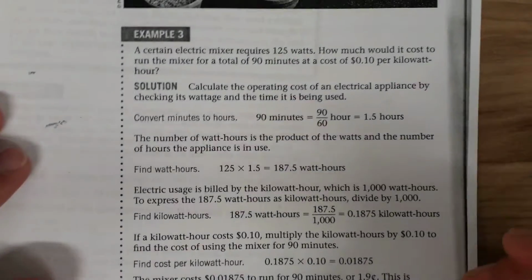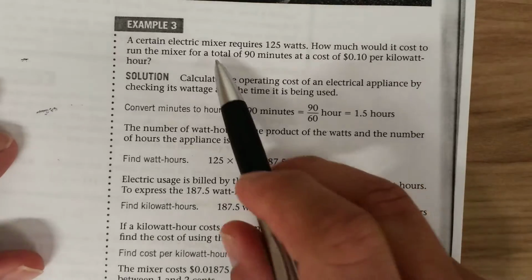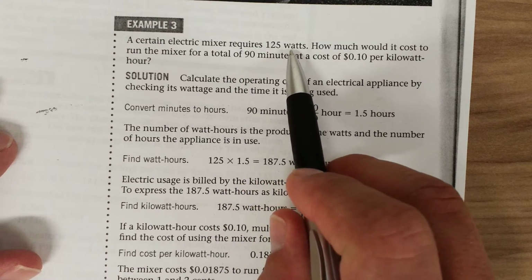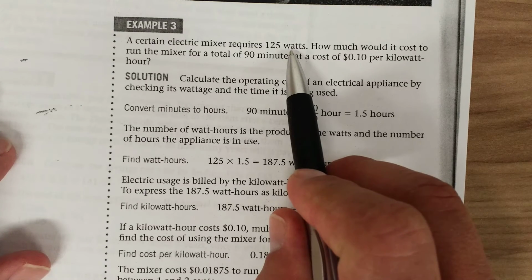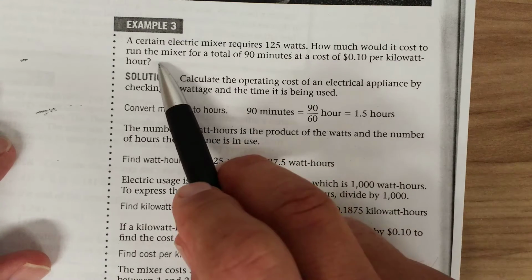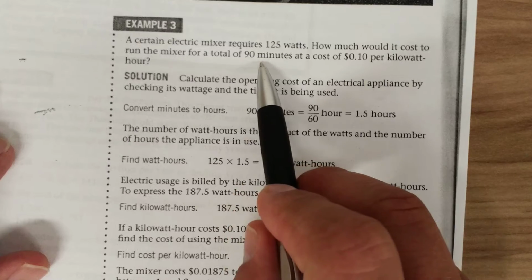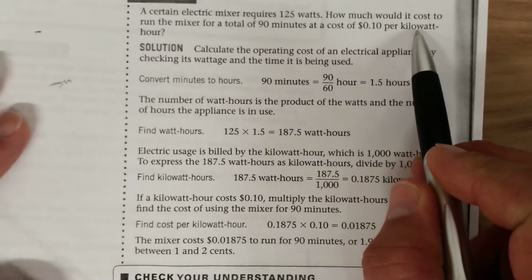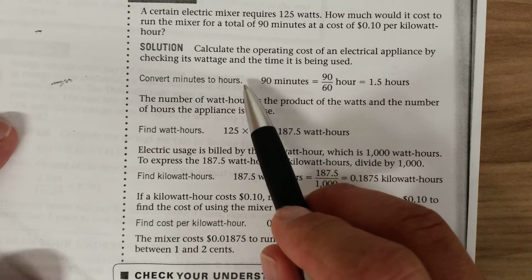All right, let's look at another one. This one's going to be a rather long one, so follow along. A certain electric mixer requires 125 watts. That's what it requires in electricity to use. How much would it cost to run the mixer for a total of 90 minutes at a cost of 10 cents per kilowatt hour? First, let's figure out how long we're going to be using it.